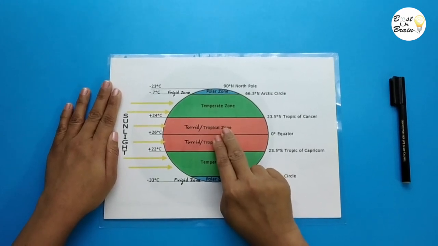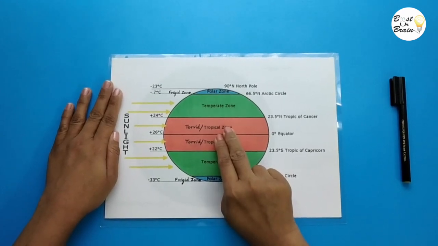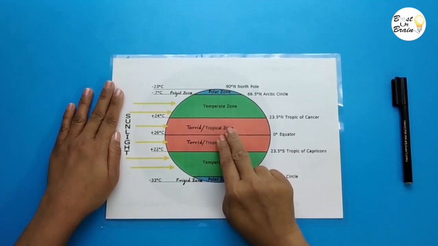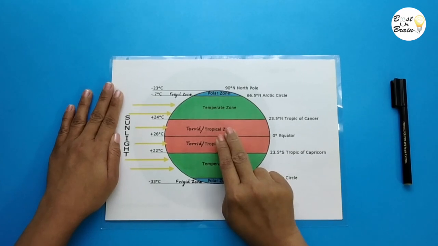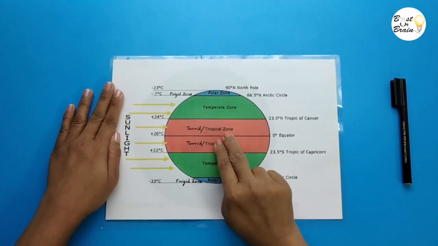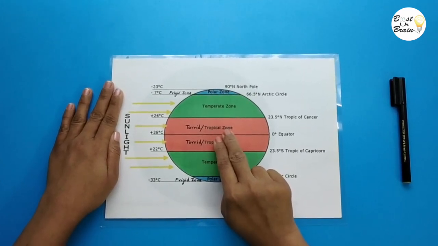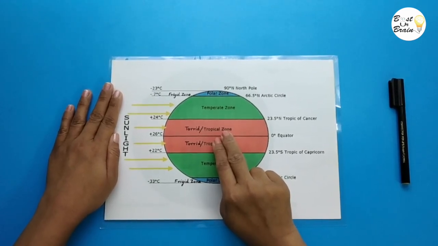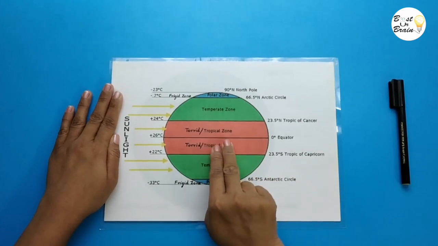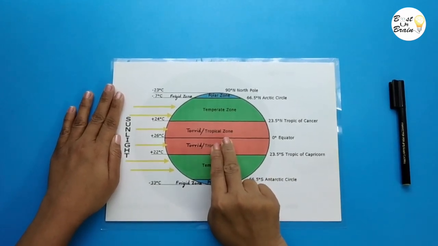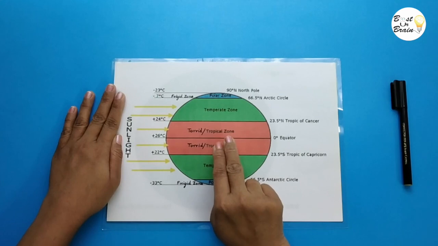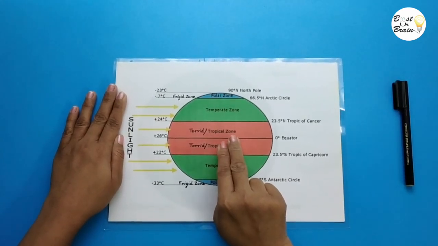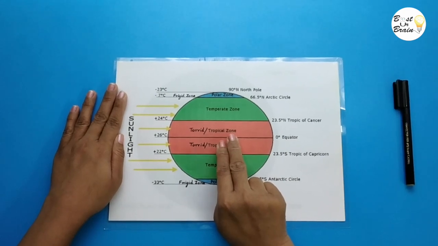Here, summer is extremely hot and winter is warm. All the major deserts are present in this zone. And also lots of rain happens here. This is because the high temperature near the equator causes a high amount of evaporation of water from the earth's surface, which causes a lot of rainfall.